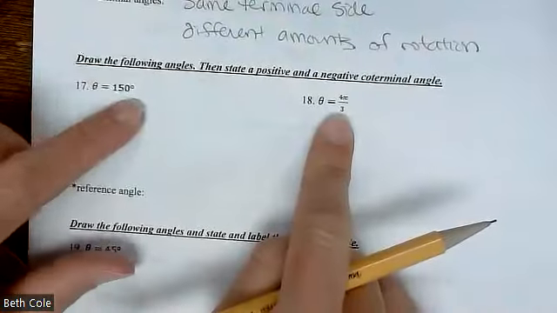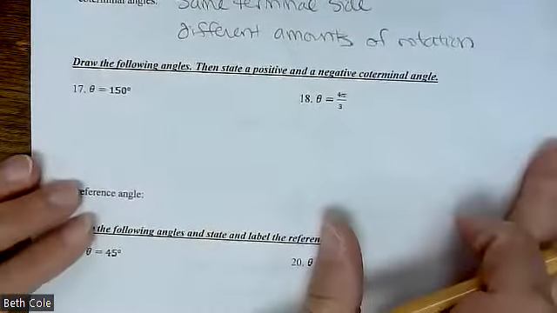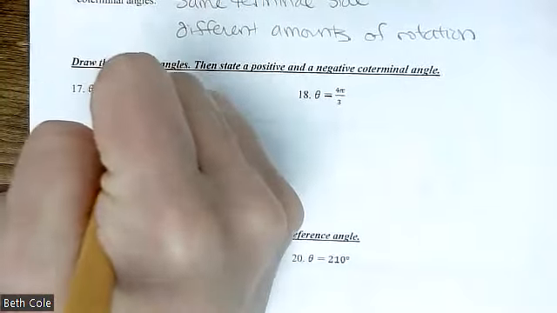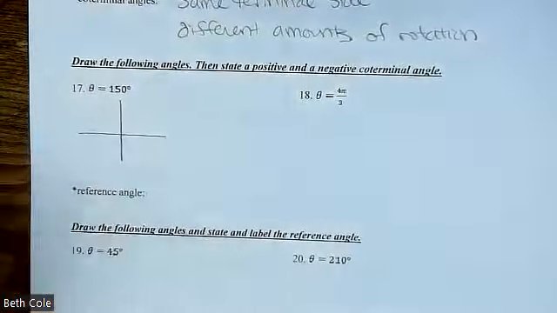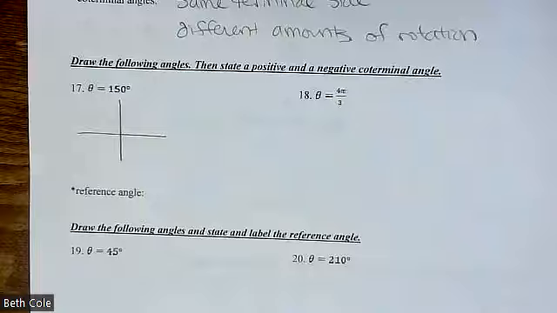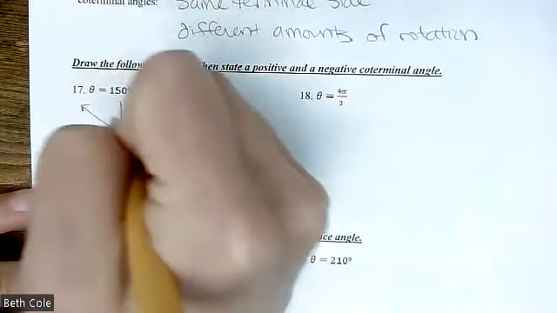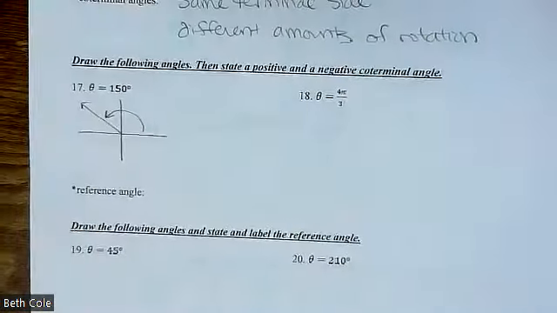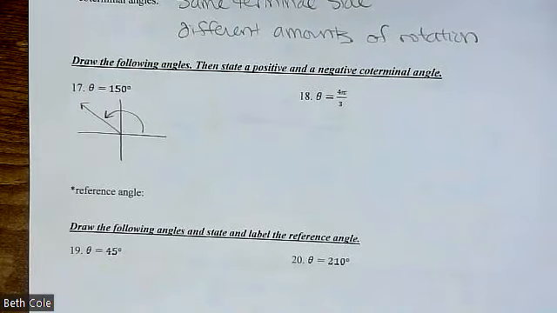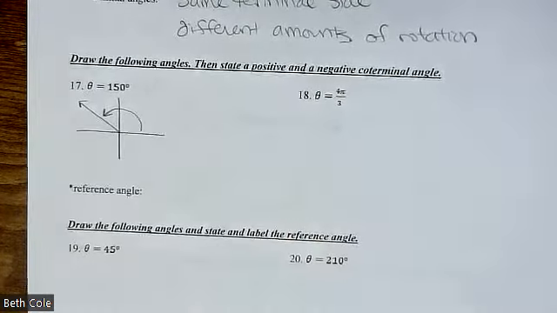For these, if it's in degrees, you keep it in degrees. If it's in radians, you keep it in radians. First thing you want to do is draw it. Which quadrant is 150 going to be in? 2, good. It's going to look like this. Again, it's not to scale, it's not perfect. Just draw it and throw an arrow in there. All right. So we're going to state a positive and a negative coterminal angle.